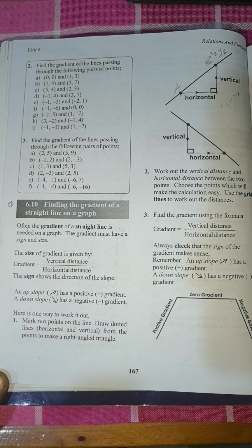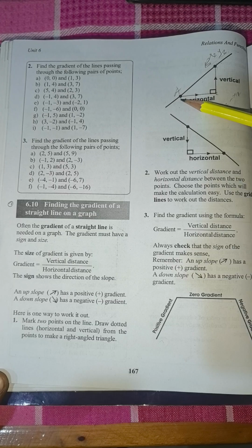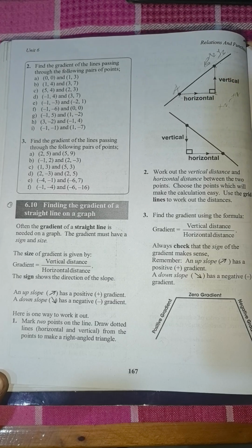Now we go on to point 2. Work out the vertical distance and horizontal distance between the 2 points. Choose a point which will make the calculation easy. Use the grid lines to work out the distances. So it means that for the gradient of a line, we may have point A, point B, and point C.